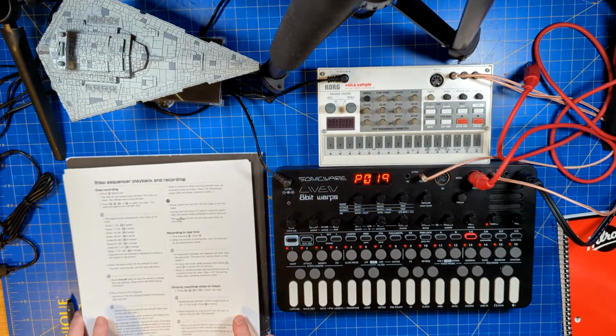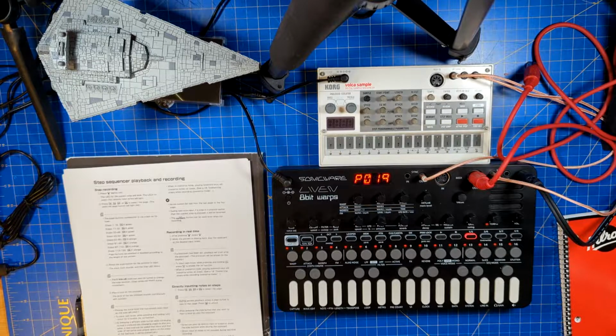So there's a couple ways to record a sequence. You can either do it step, or you can do a live record. So let's go ahead and start with the step recording. We can just push record, and it's basically going to light up what step we're on. Let's go to step 1, and let's just do an up and down the keyboard here.